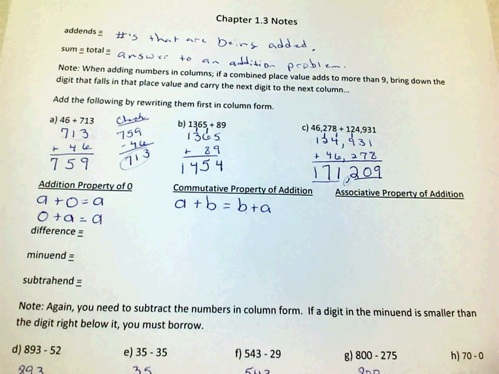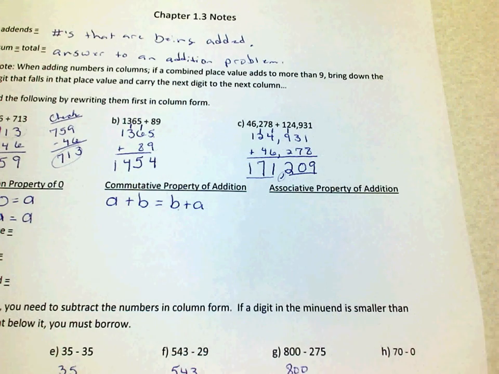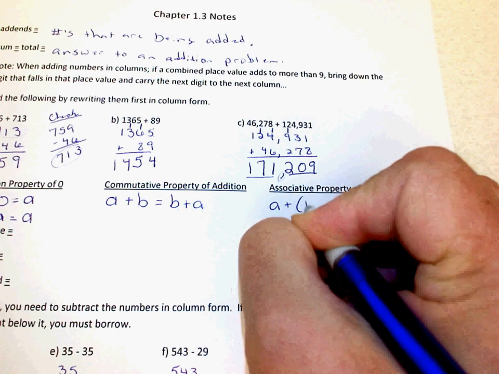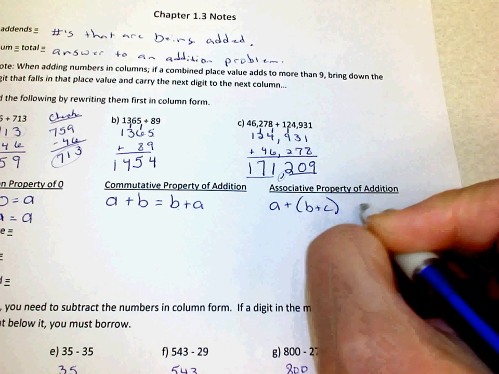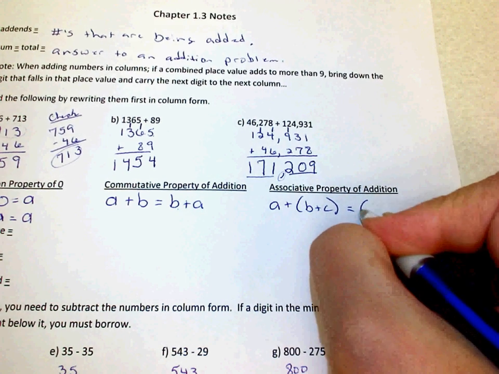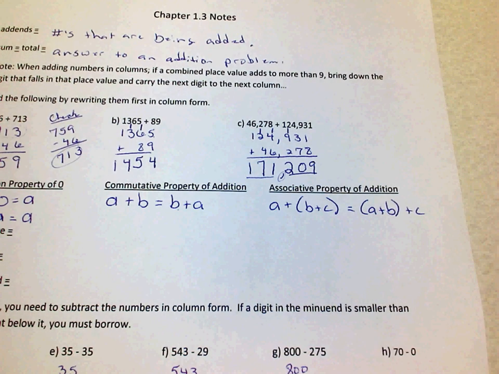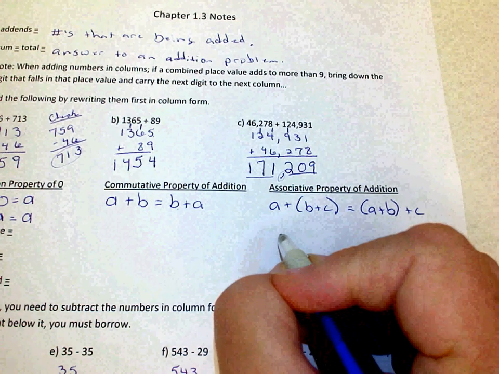Now, with the associative property, this gets a little trickier. If I have a, then plus b plus c, that's the same thing as if I'd have taken a plus b first and then add c to that. So I need to give you a little example of this one.